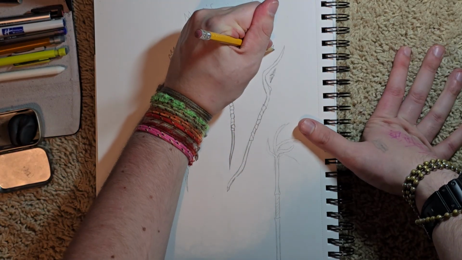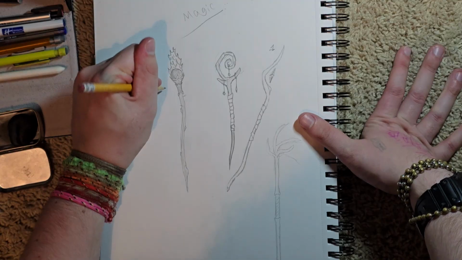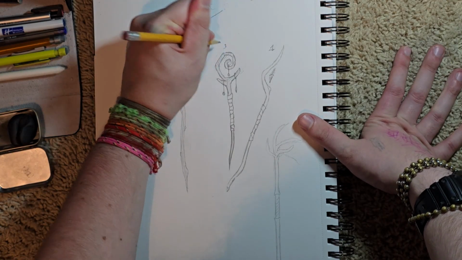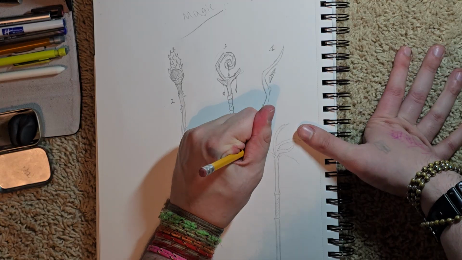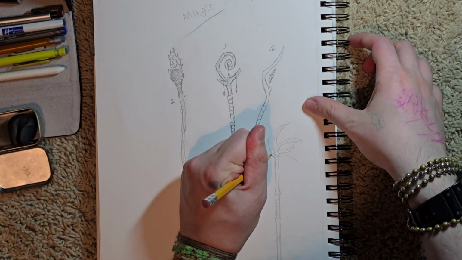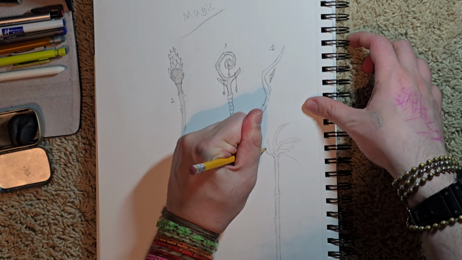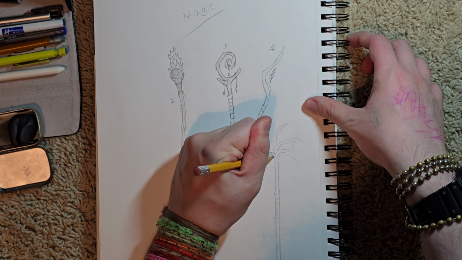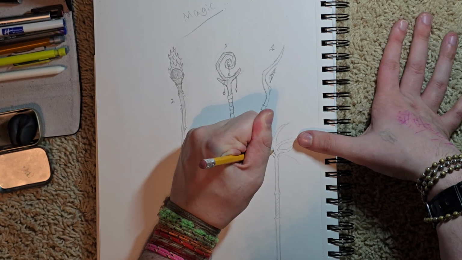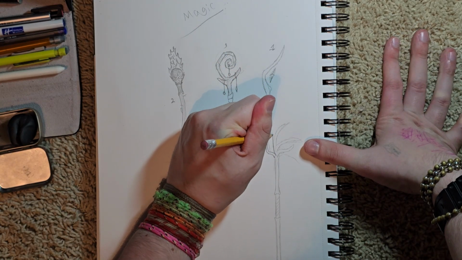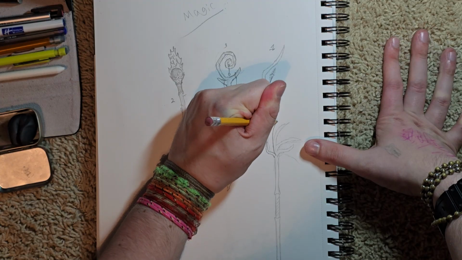Alright, and then we have to, before we do that, we have to label these. 1, 2, 3. Alright, how do we actually want to do this one? Okay. What if this one is like that? And then this one, we'll go ahead and put that a little more like this.